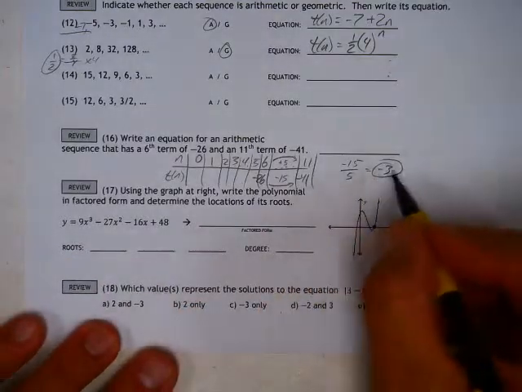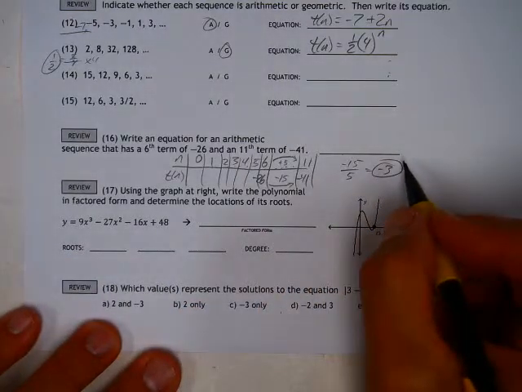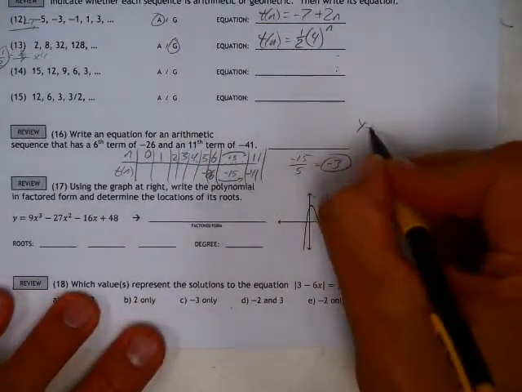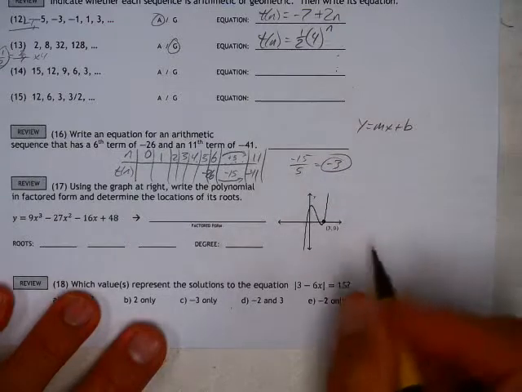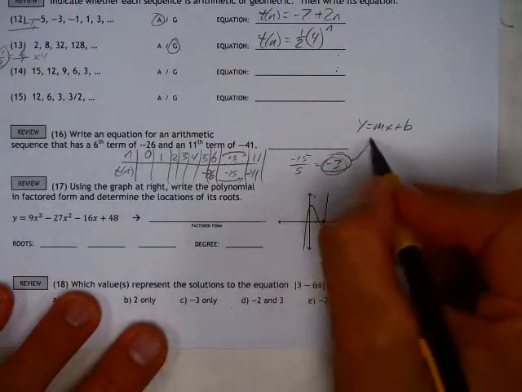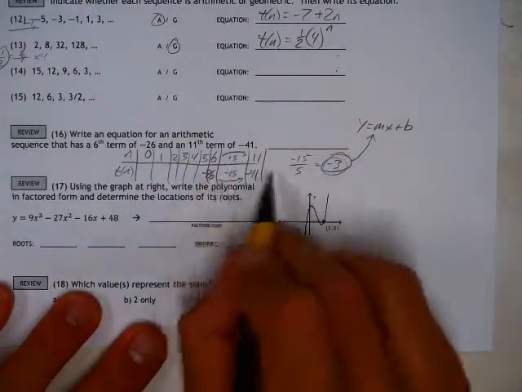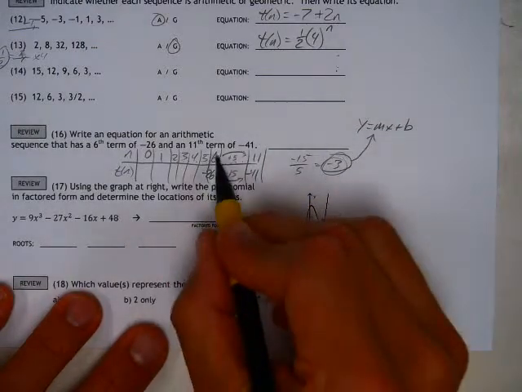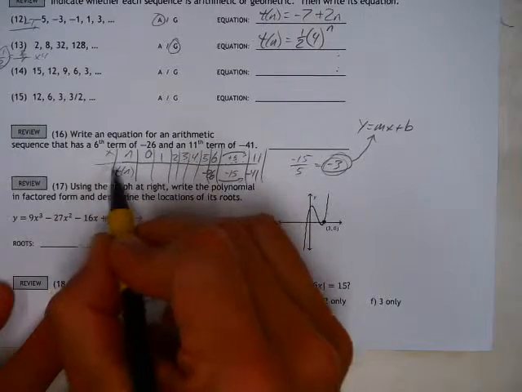But you could also plug it into your equation and solve. We'll do both of those just to make sure. Well, let's do the equation. Y equals mx plus b is what we're talking about here. We just found the slope. And we have 2 options for choices here. The 6 and the negative 26, that's technically your x and your y.